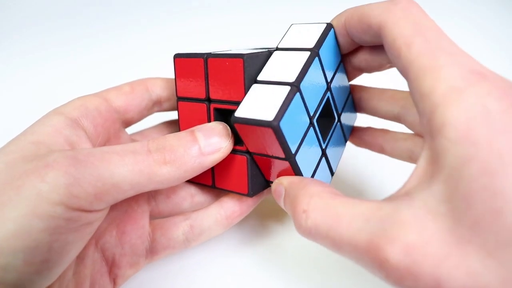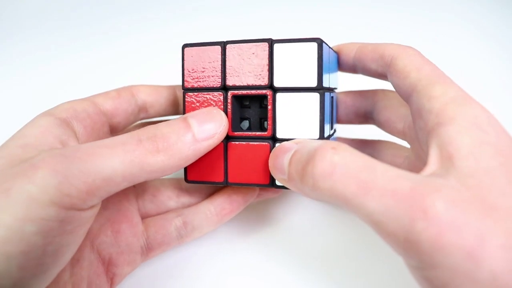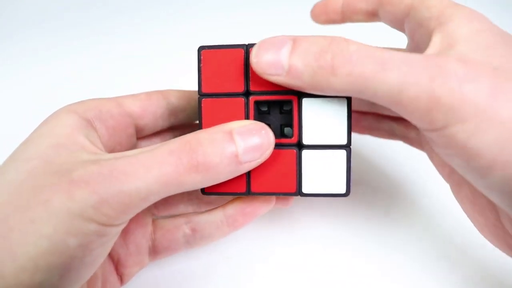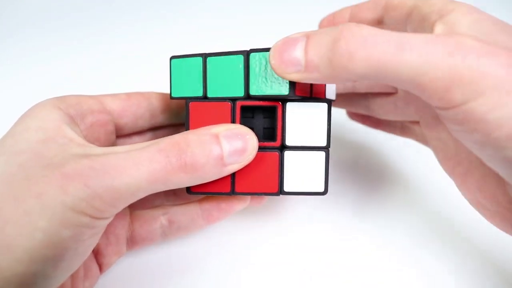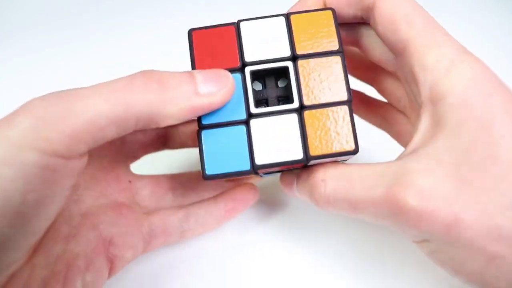Also, just as before, after you make one turn of any layer, there is only one other layer that is going to be free and available to turn. And again, the restriction on the turning is very similar in feel.